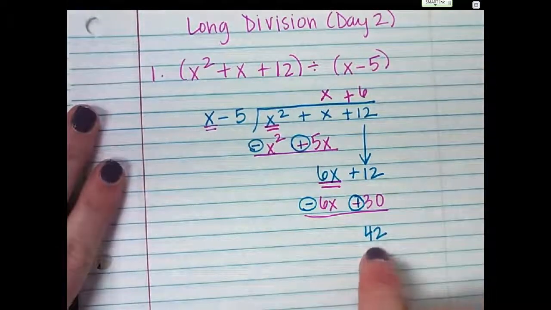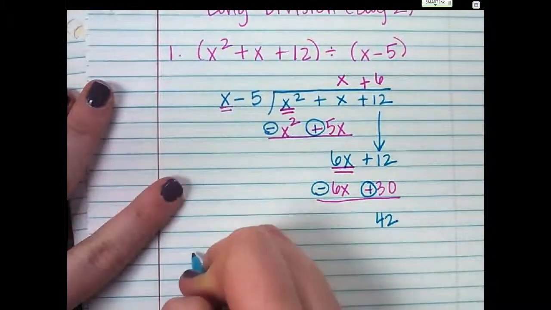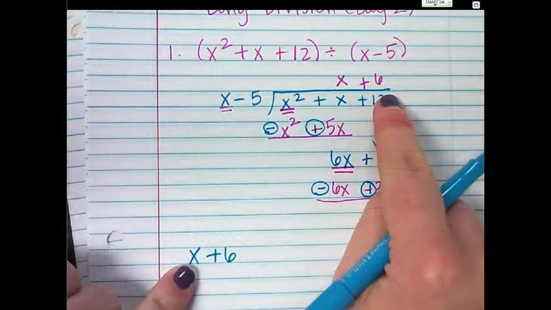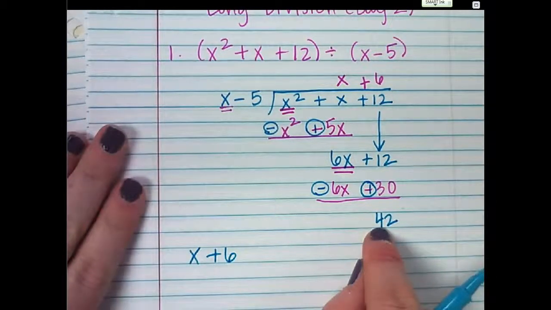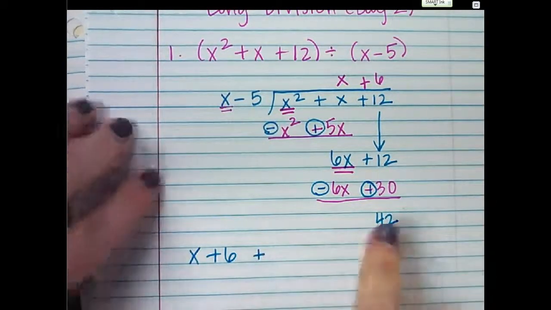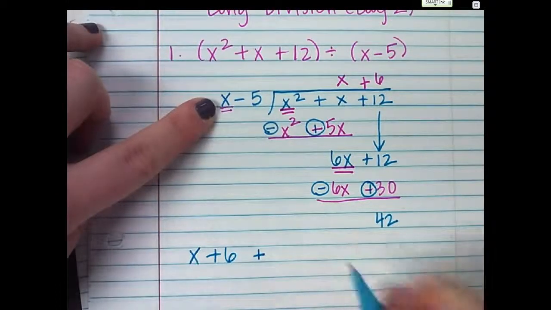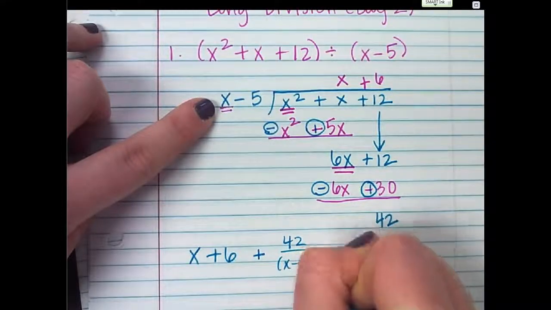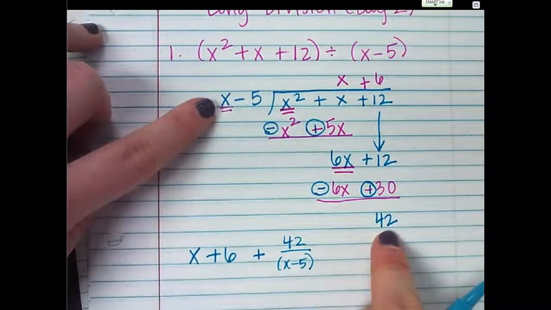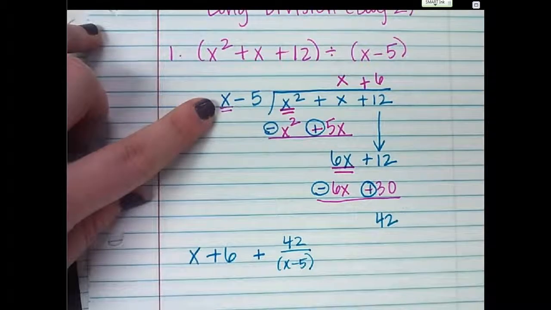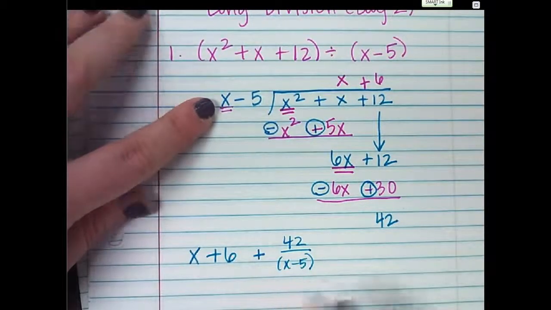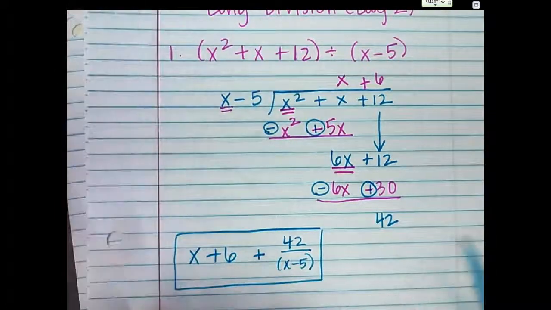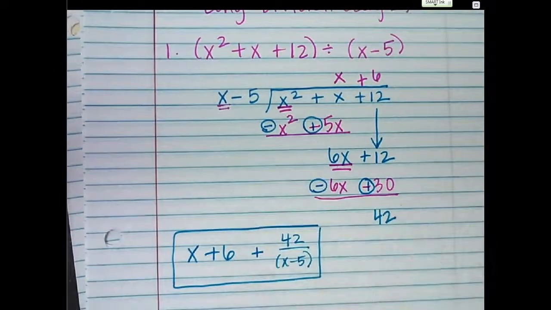Okay, so now when I have a remainder, this is how we write it. I'm going to put the x plus 6 first. That's what I got up here, x plus 6. And then this is a positive 42, so I just say plus, and you just make this a fraction: 42 divided by x minus 5. So it's just 42 over this, because it's saying I have just a little tiny bit left that didn't go into it evenly. So that is your answer. If your remainder is 0, then it would just look like that, x plus 6.